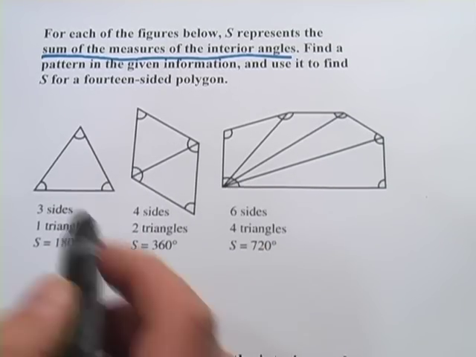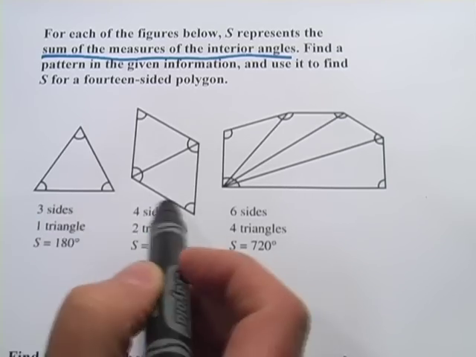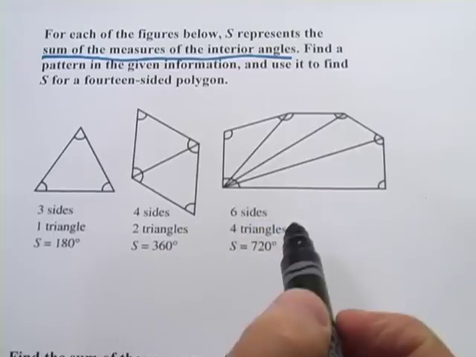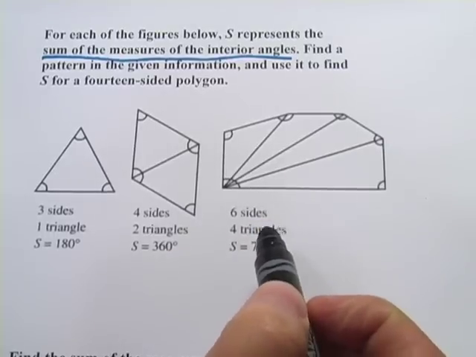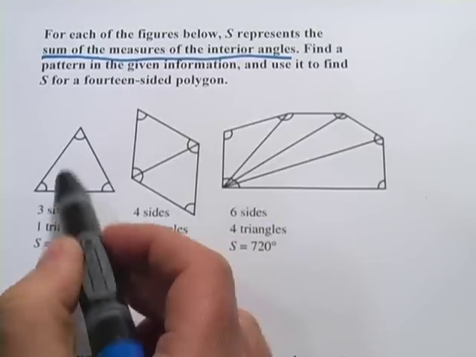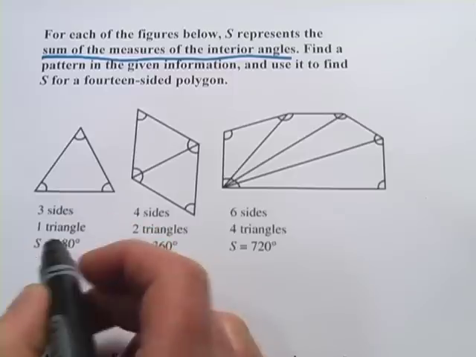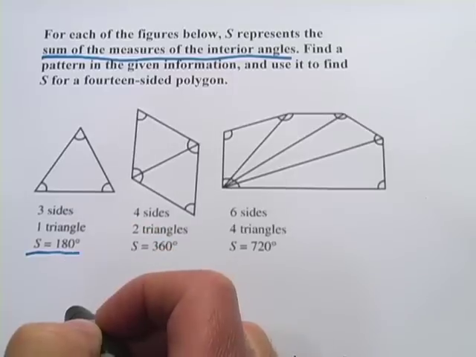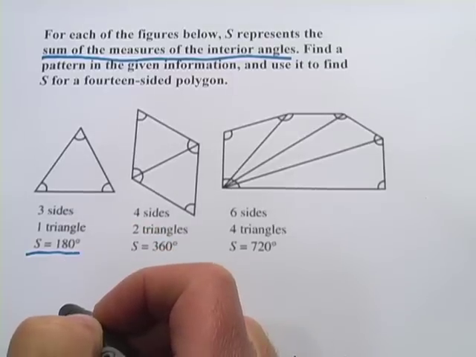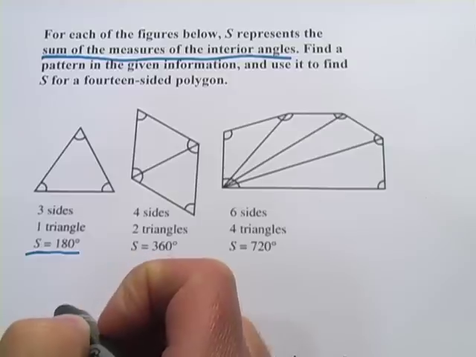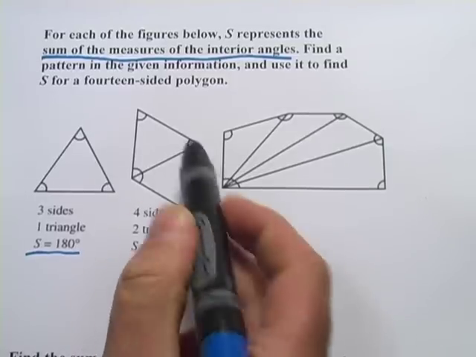And what they're giving us here is 3 polygons. This one has 3 sides, this one has 4 sides, this one has 6 sides. Doesn't matter that they're not regular. And the first one, we have 3 sides. Well, that's a triangle, so we know it's going to add up to 180 degrees. We know that the sum of the interior angles of a triangle is 180. What happens when we go to 4 sides?